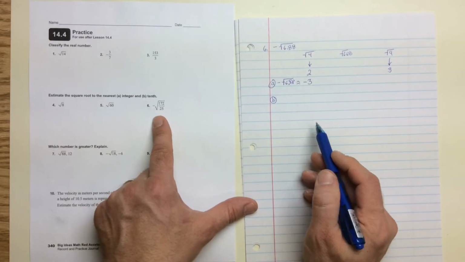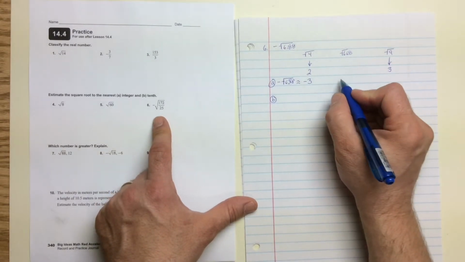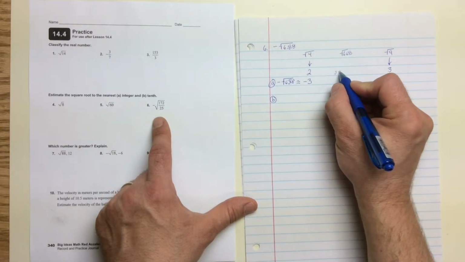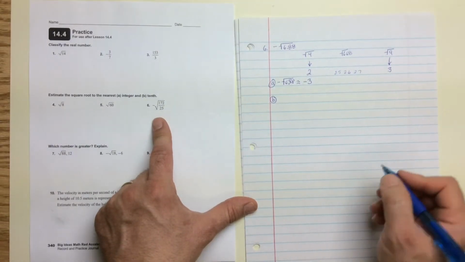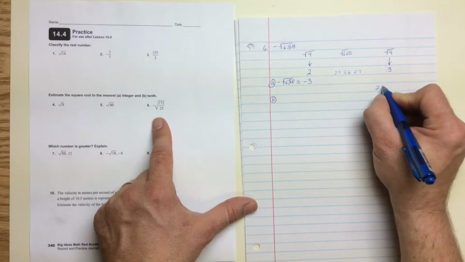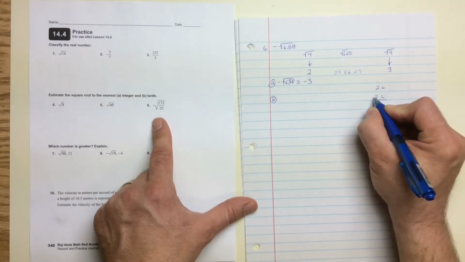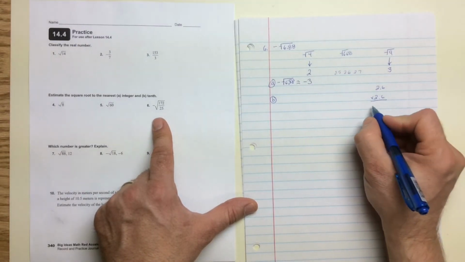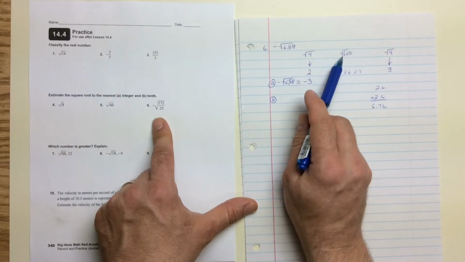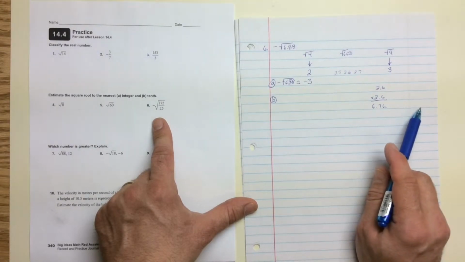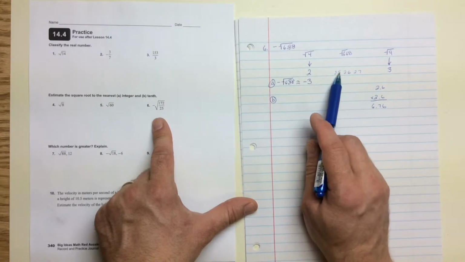So now when I'm checking these numbers, I'm going to go pretty close. I know we've got 2.5, 2.6, 2.7. I'm going to try 2.6 times 2.6. Multiply those and I get 6.76. 2.7 would actually go higher. 2.5 would go a little lower.